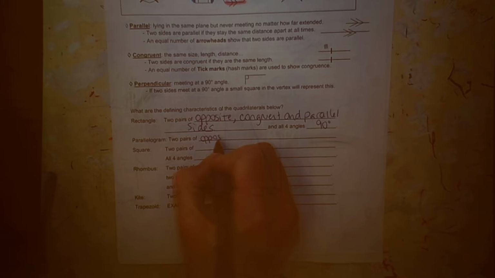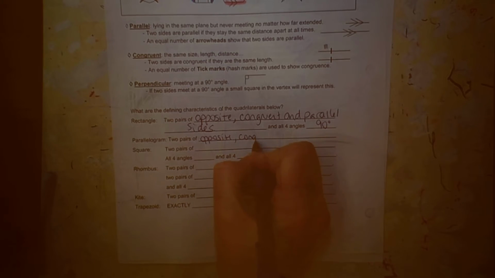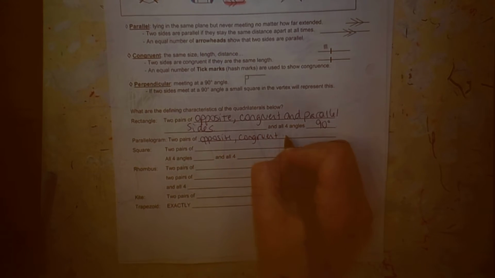Parallelograms. Parallelograms are a little bit simpler. They don't require the 90-degree angle, but everything else is the same from the rectangle. So opposite, congruent, and parallel sides. So the only difference between the rectangle and the parallelogram is that the rectangle requires the 90-degree angles, parallelogram does not. So if it's a rectangle, it is also a parallelogram, parallelogram being the less specific name for the shape.